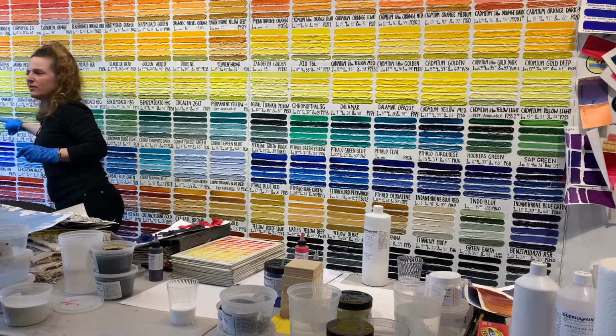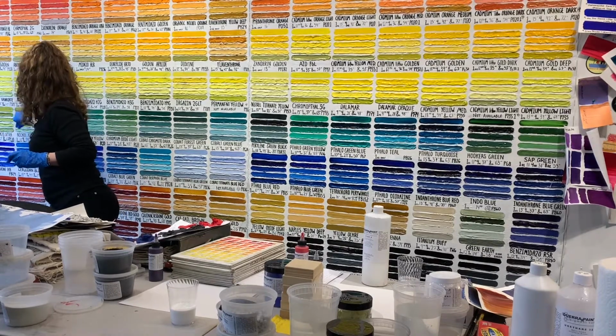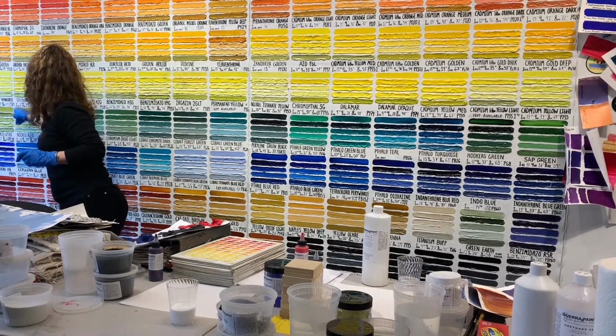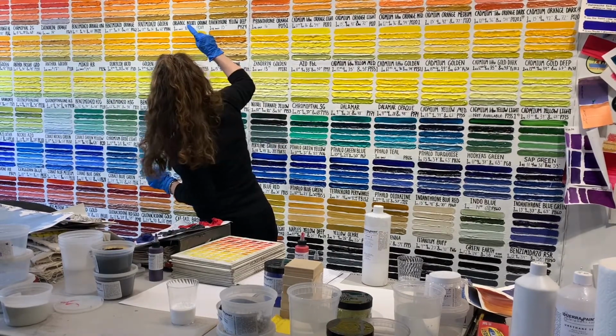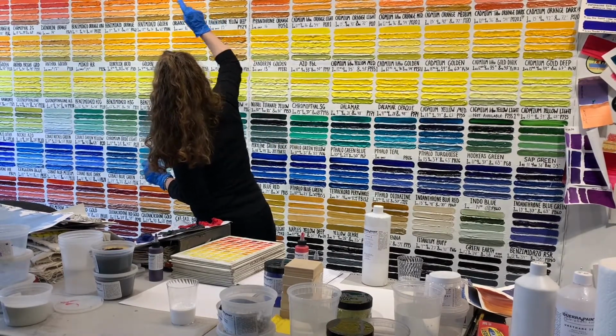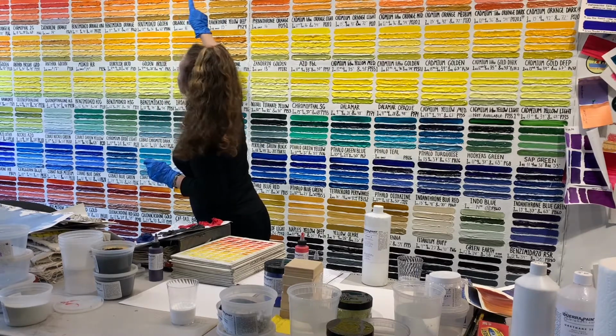Why would anybody want to get rid of them? You can't get these anymore. We still have a fair amount. Let's see, what else is extinct? Some of these reds up here are gone. Oh, the isoindolin? Isoindolins are gone.